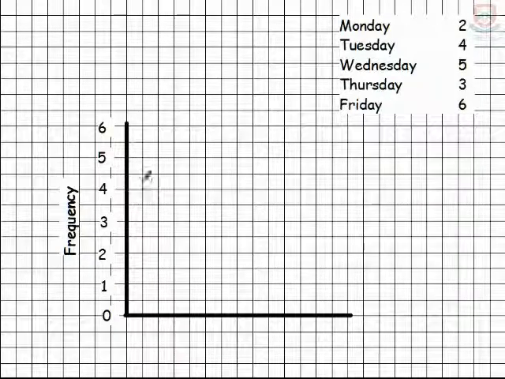The important side is when you design your bar graph is to make sure that you have enough room for the maximum value of data, in this case 6, and that each number is on a line. 0 is always at the bottom, and then make sure that you're going up in the same amount of lines on your graph paper for each value of the frequency.